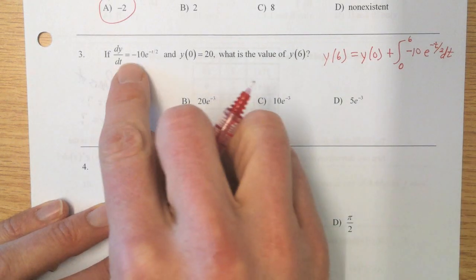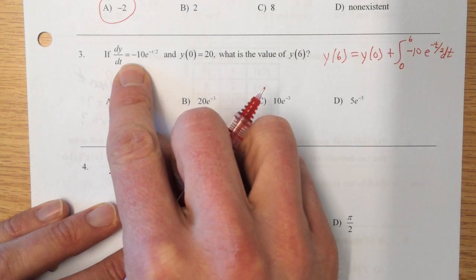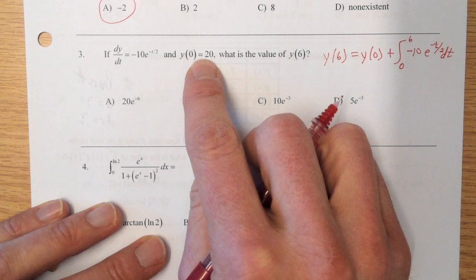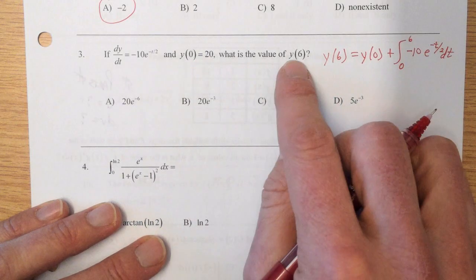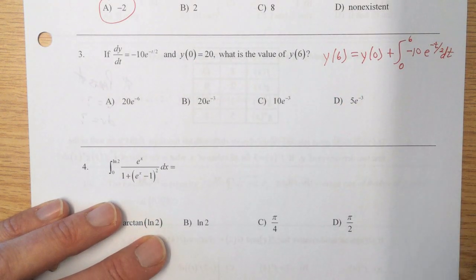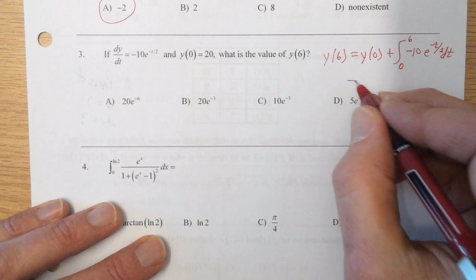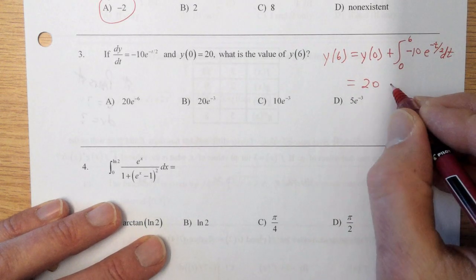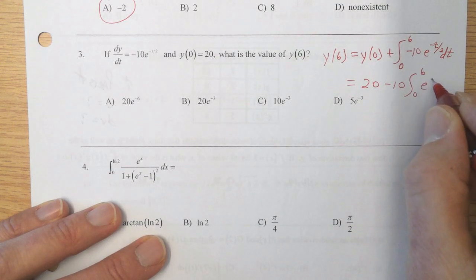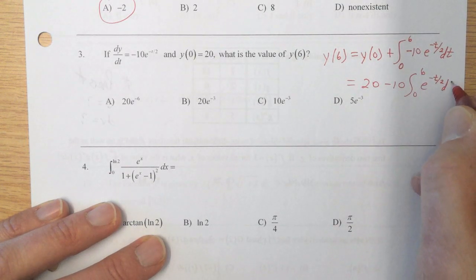You could also just take an antiderivative, have an arbitrary constant, use this to solve for the arbitrary constant, and then you now have y of t, and you can find y of 6. So again, there's multiple ways to go about this. So moving forward here, we have 20 minus 10 times the integral from 0 to 6 of e to the negative t over 2 dt.